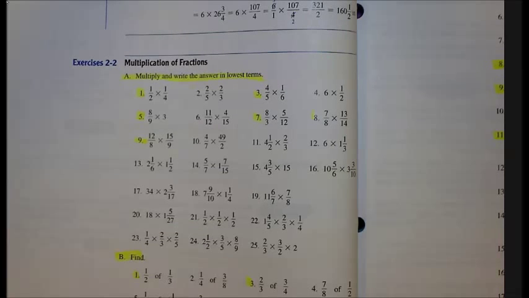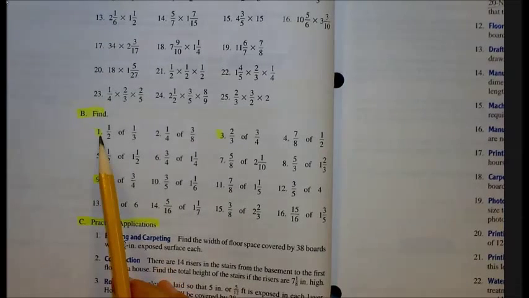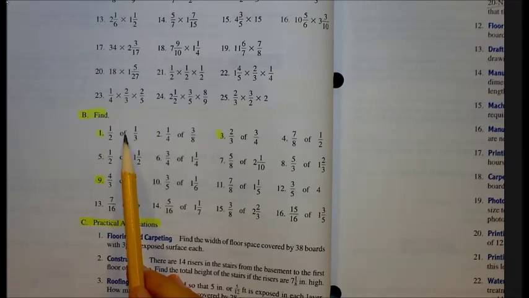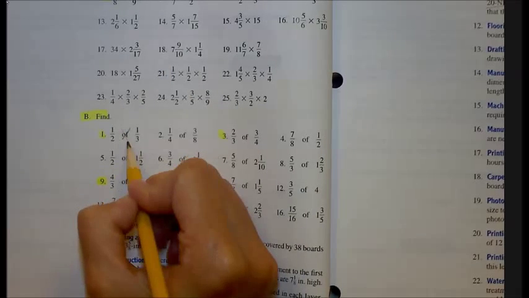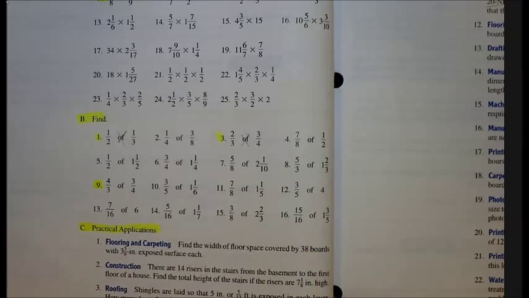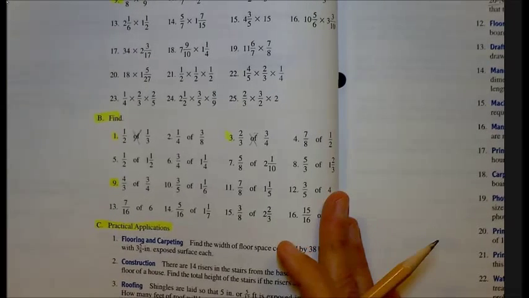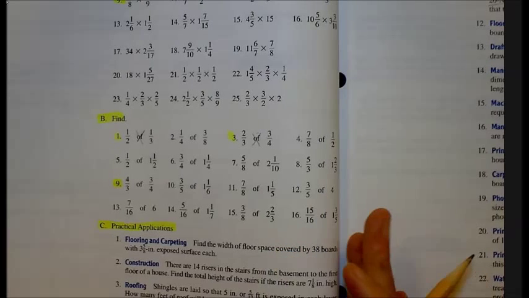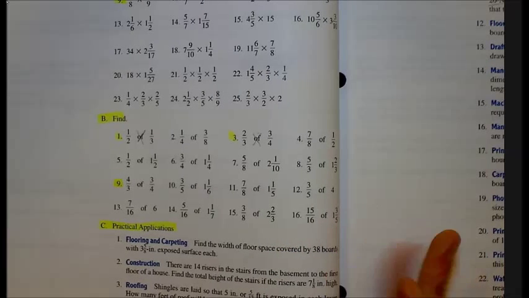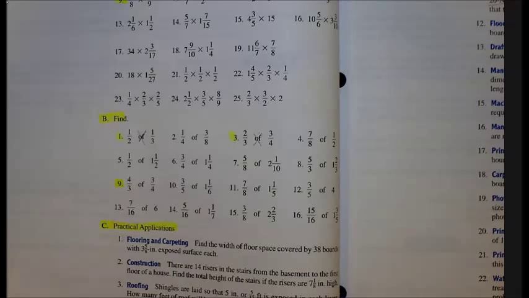Next one. Now, the only difference down in section B is that you have the word "of." What do we know about "of"? It's a multiplication, right? So all of these then would be just multiplying, okay? So just kind of getting used to how we would maybe see it in a story problem, or in one of the practical application problems. So multiplication of fractions, how do we feel about that? Feel okay about it? Putting things in lowest terms, that kind of thing?